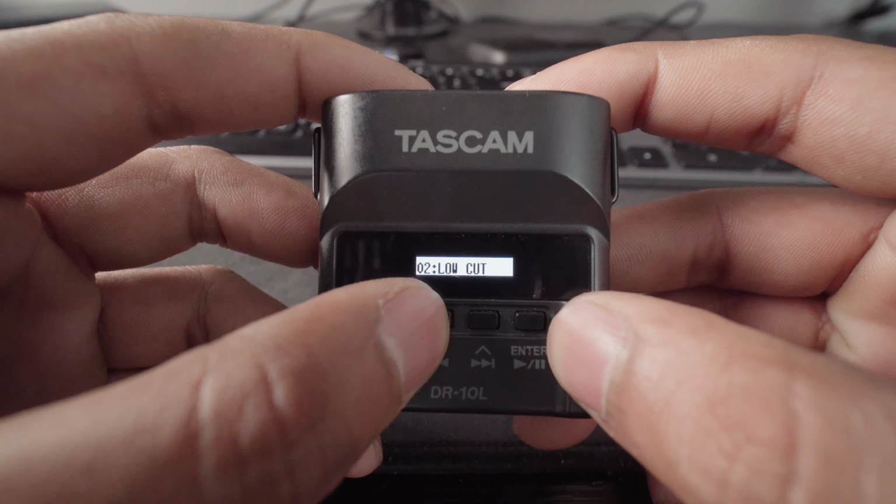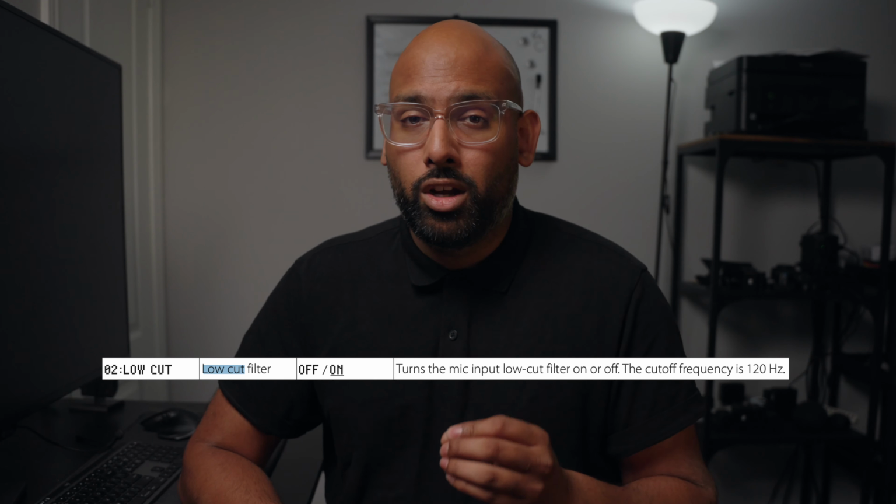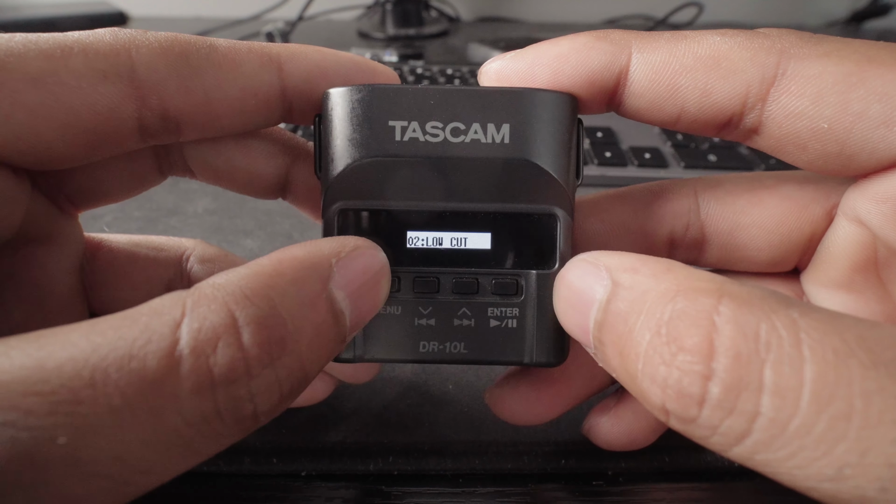The next setting is the low cut filter, which I leave off. A low cut filter, also known as a high pass filter, helps remove unwanted sounds that fall in lower frequencies such as breathing or shirt rustling. Although this sounds like a good thing, according to the Tascam manual, the cutoff frequency is 120 Hz and the typical male adult voice range is usually 85 to 155 Hz, meaning their voice could possibly be cut off from 120 Hz and below. It's better to have the full frequency range and then use a low cut filter in post.